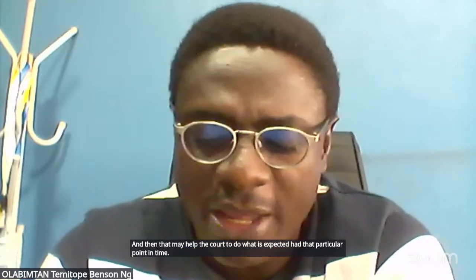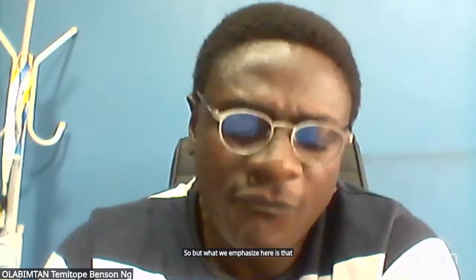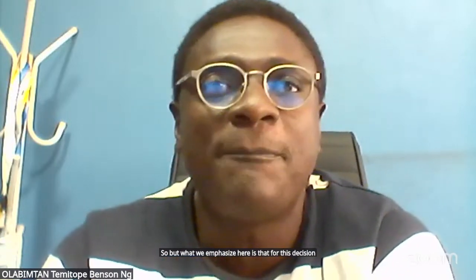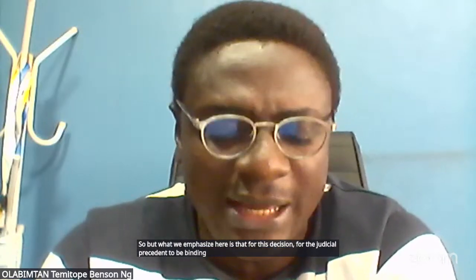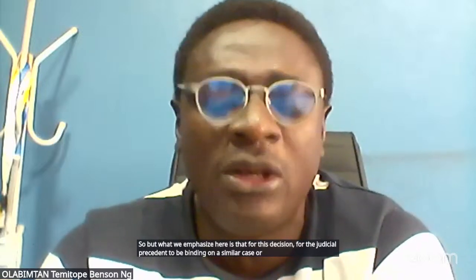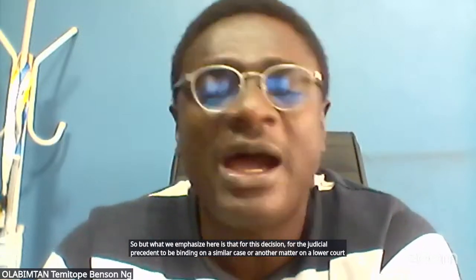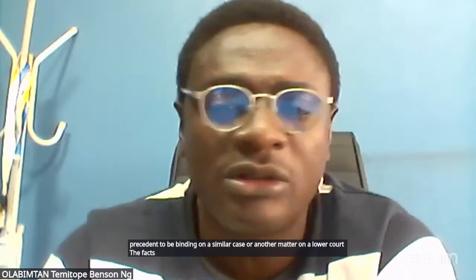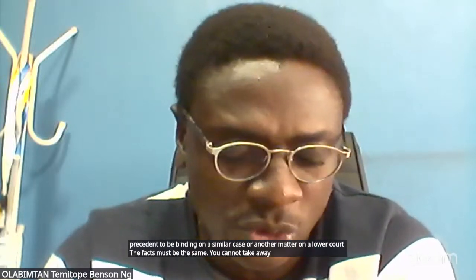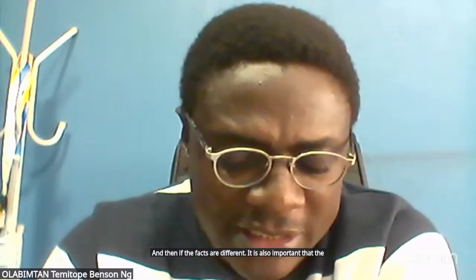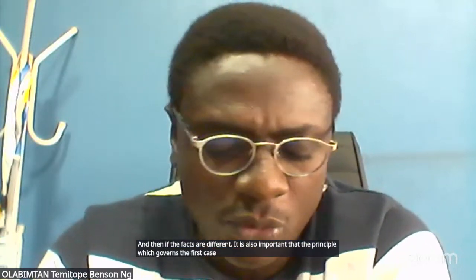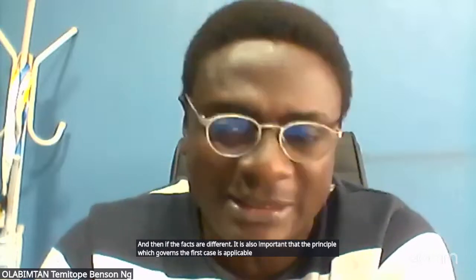But what we emphasize here is that for a judicial precedent to be binding on a similar case or another matter in a lower court, the facts must be the same. You cannot take away that particular position. And if the facts are different, it is also important that the principle which governed the first case is applicable to the variant facts.